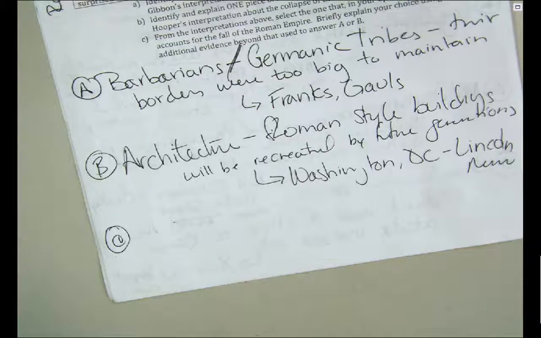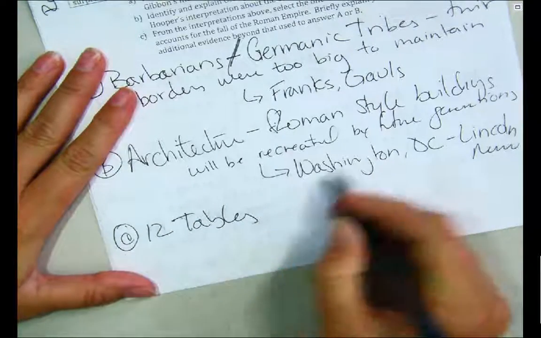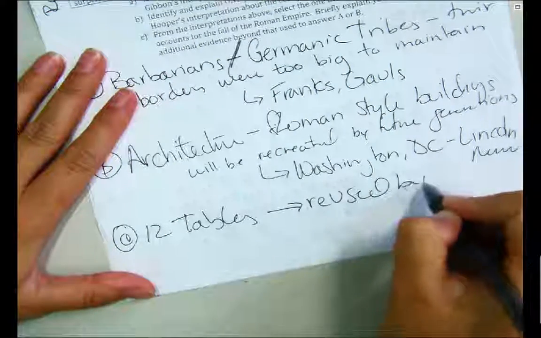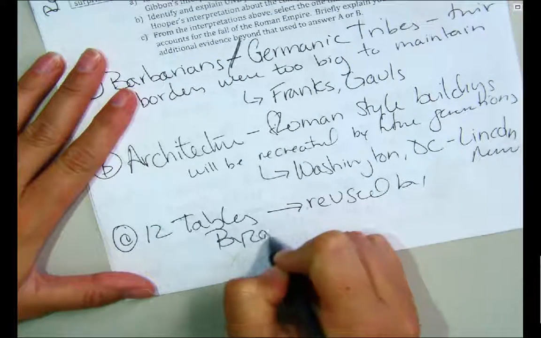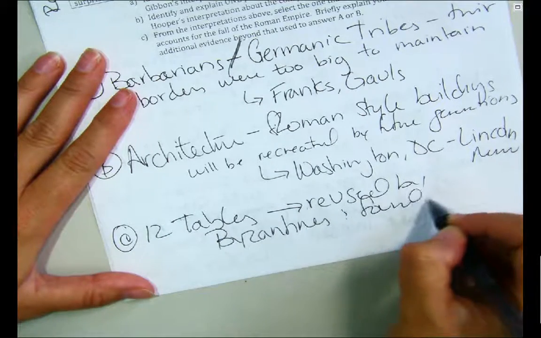Guys, what is something that is Roman that's going to continue on long beyond Rome? Brian? Ah, that's Greek, man. No. It has an executive branch. I would do the 12 Tables, people. The 12 Tables will be reused by the Byzantines and are the foundation of every other society.